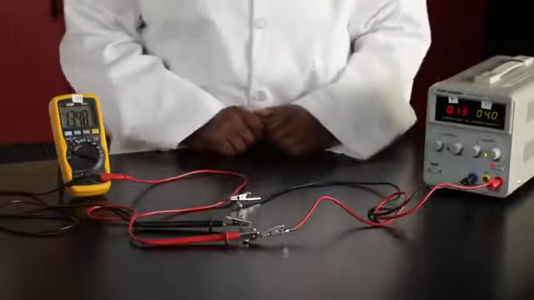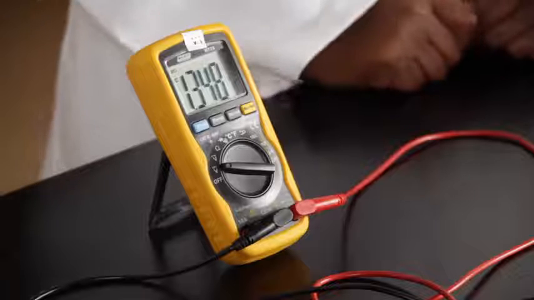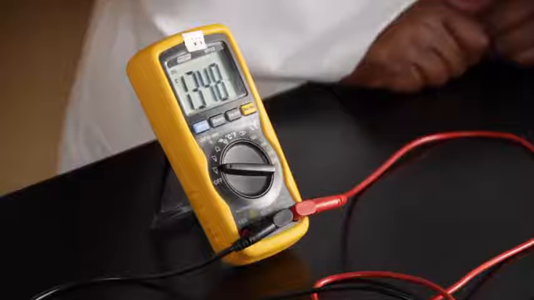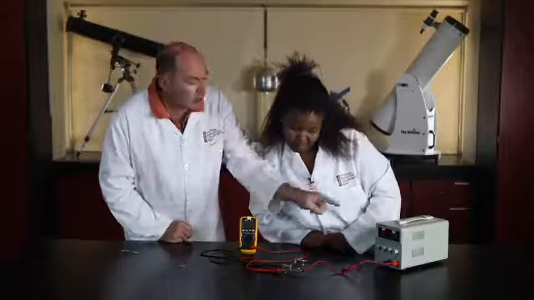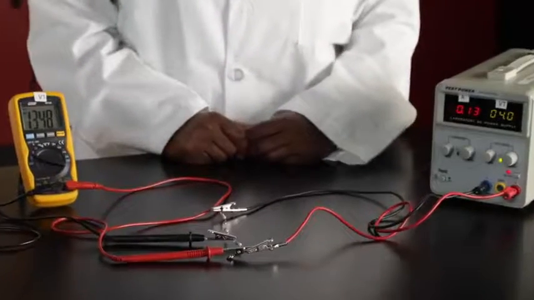The current is reading 0.13. Voltmeter V1 reads 1.34 and a bit. And the voltmeter across the power supply is reading 4.0 volts.